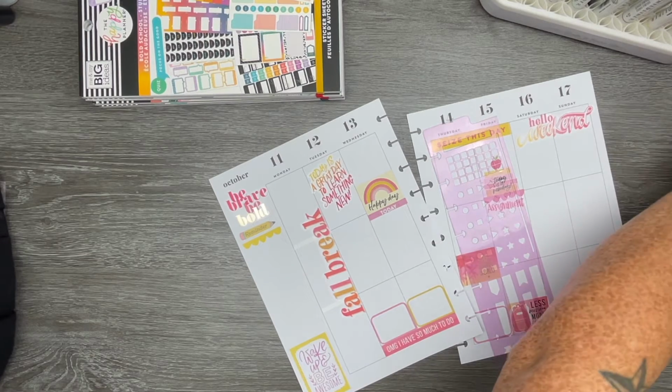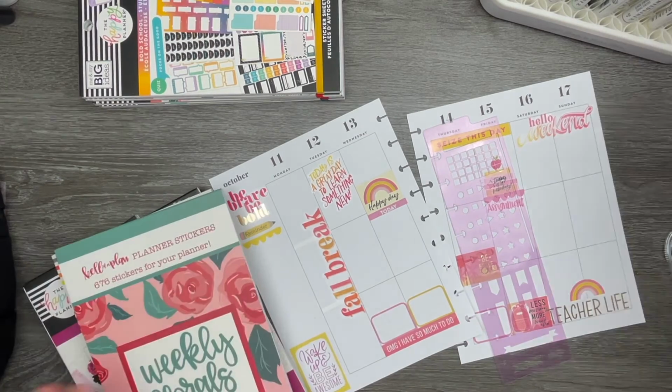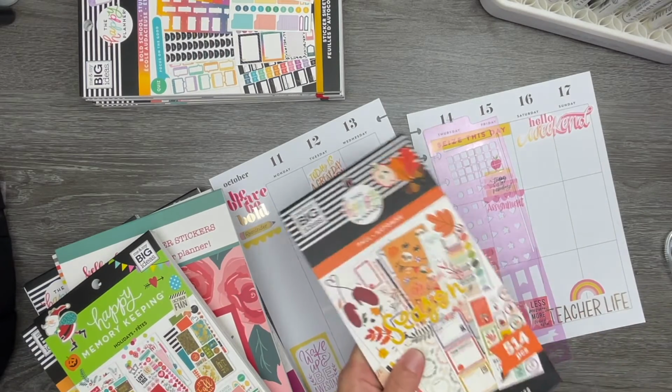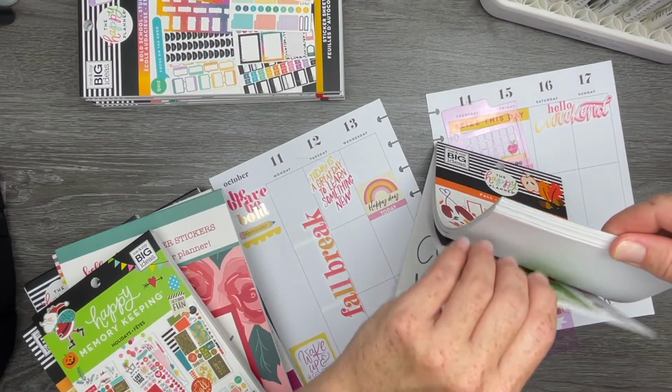Like fall leaves. I don't think I have. I think I used them all.